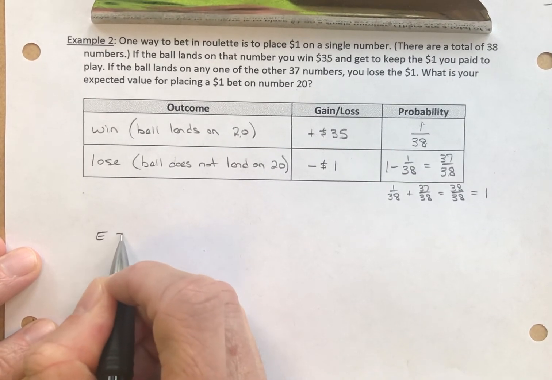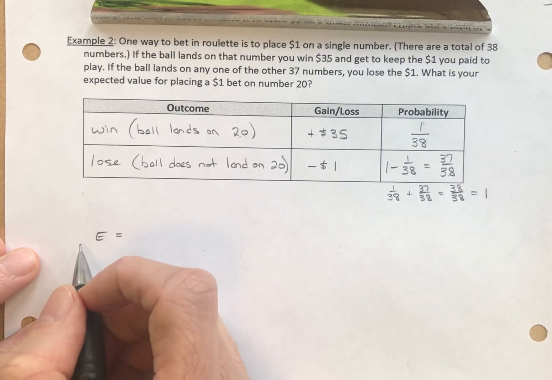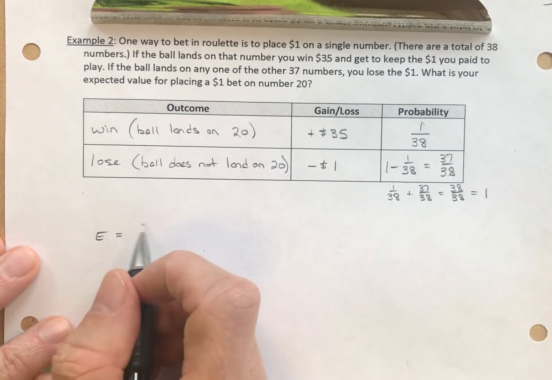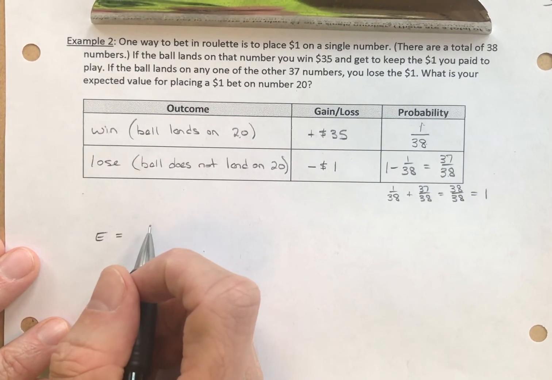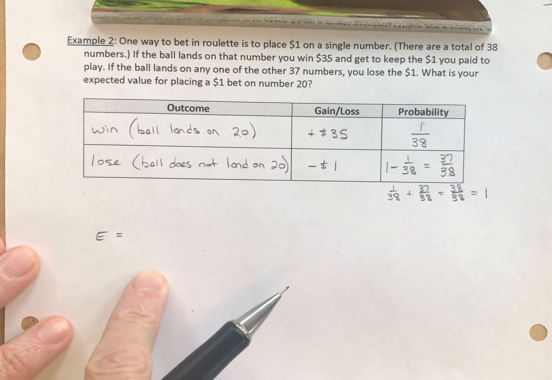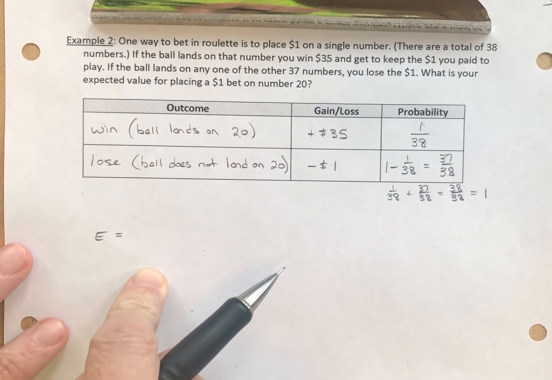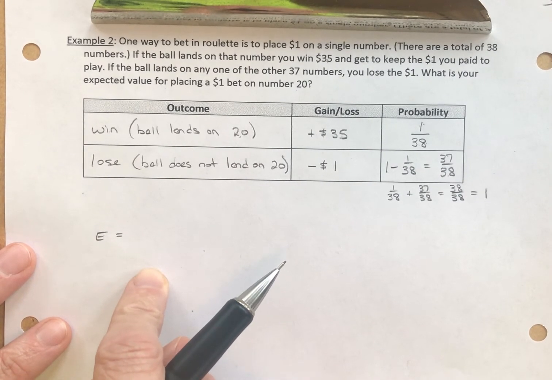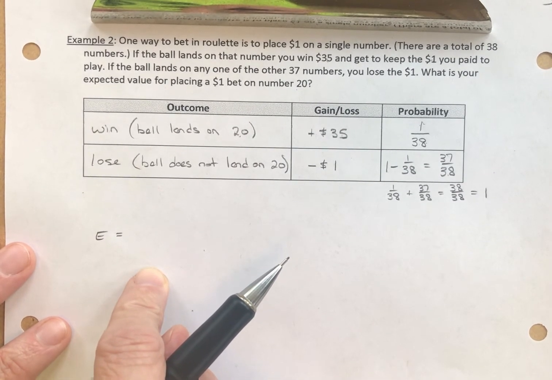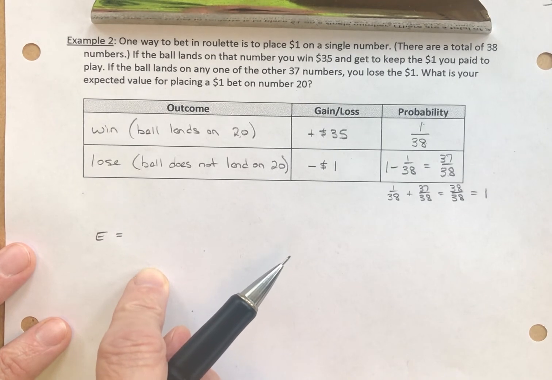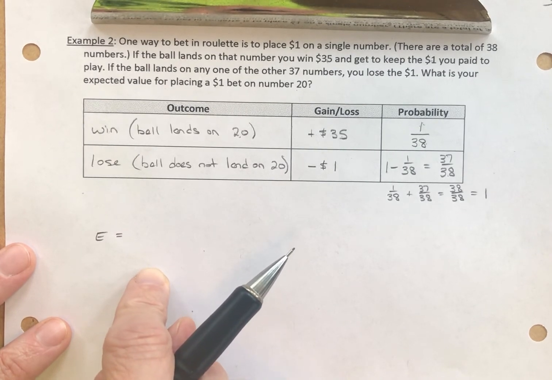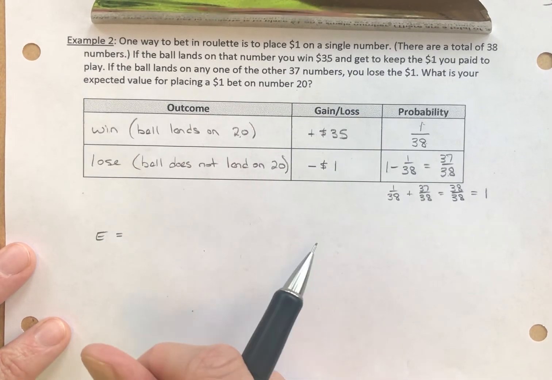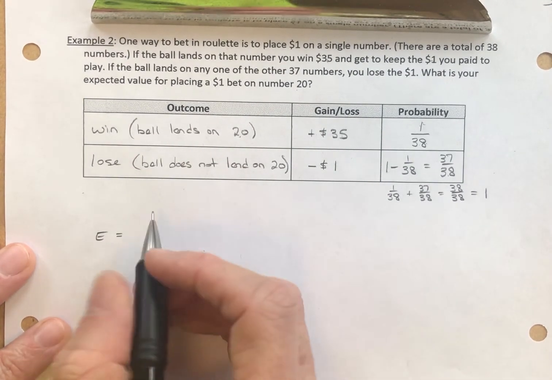Well, let's think about this just for a second. This is Las Vegas. As I mentioned earlier, they're not in this to give money away, they're in this to make money. So we're expecting that your expected value is going to be negative. You're not going to make money in the long term on this. Again, they're playing a game. It's entertainment is what they see it as, and so you're paying to play, but you will be losing money in the long run.